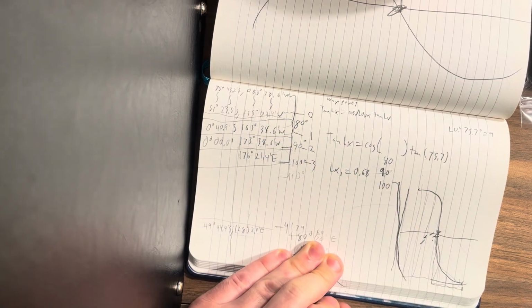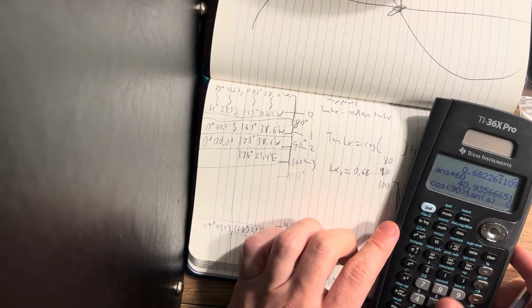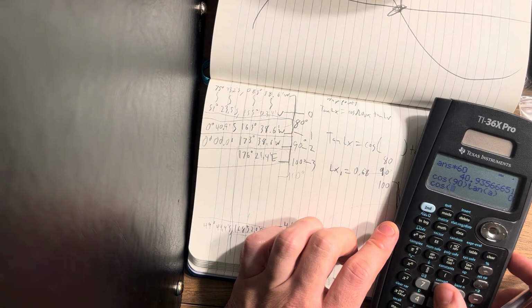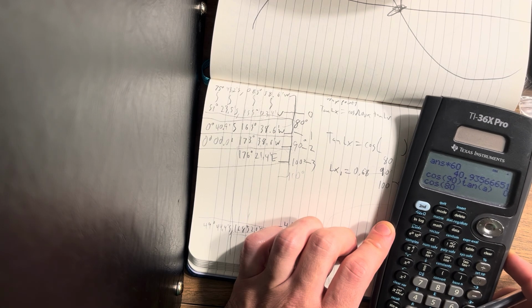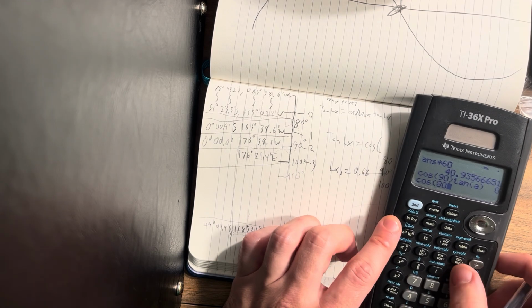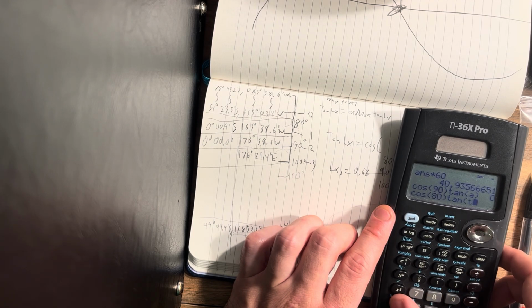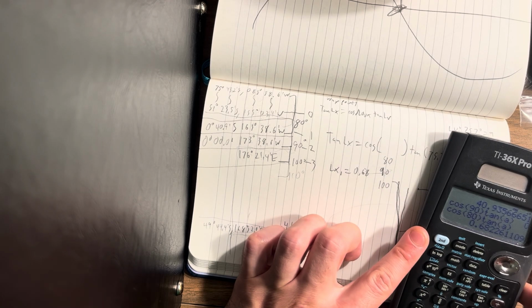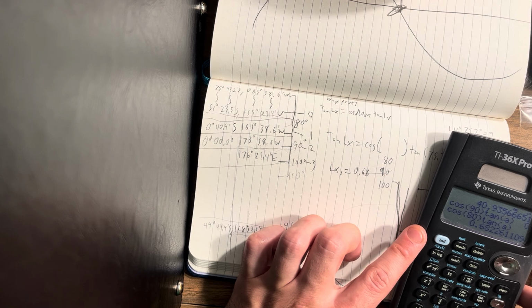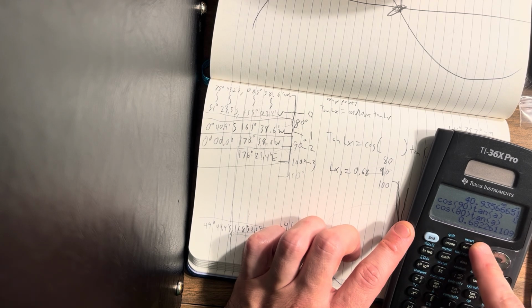Meaning, I think I actually must have done something wrong with this first one. Cosine of 80 should be substantially removed. Tangent of A. It's possible I did something wrong here.